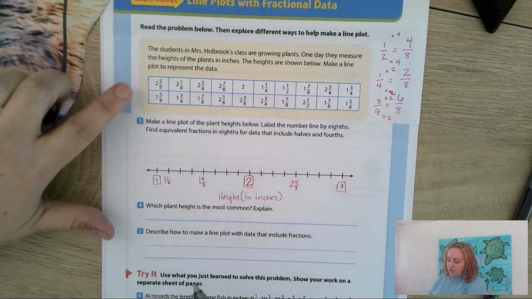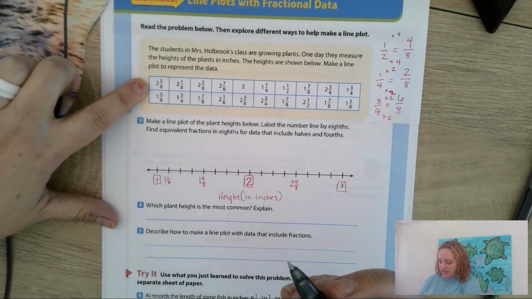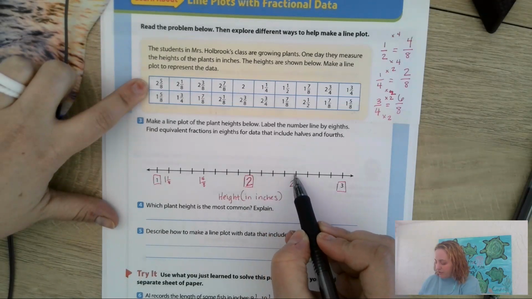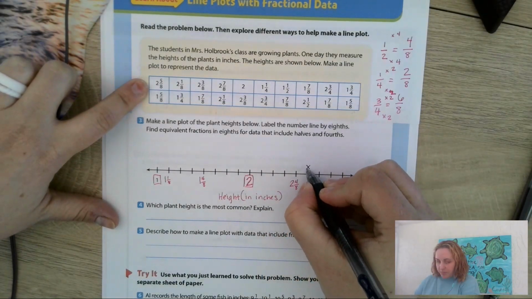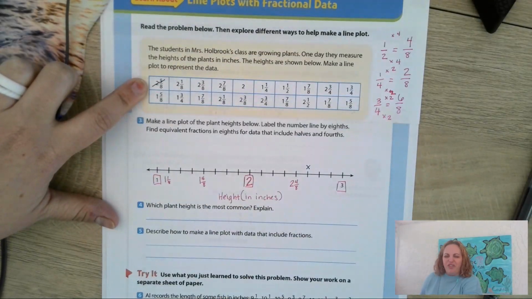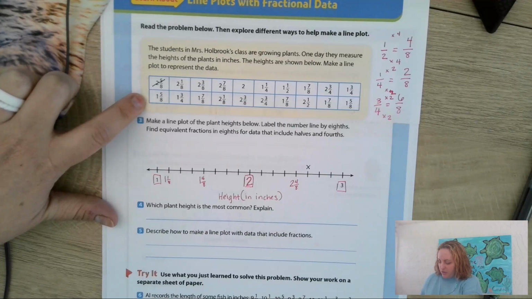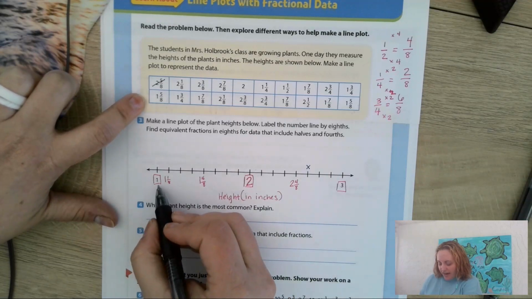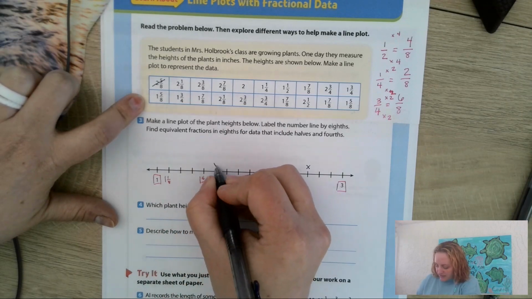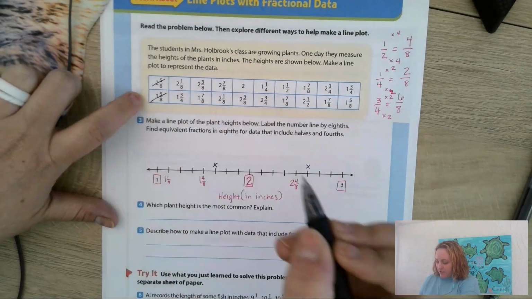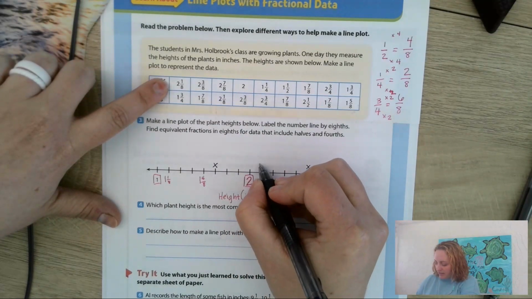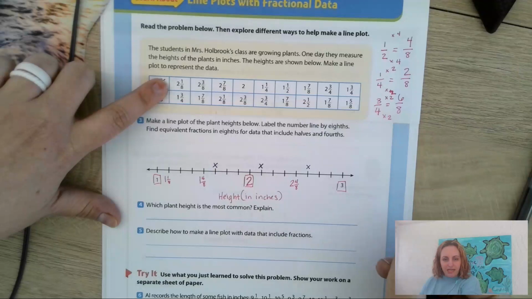Each X is going to represent one of the plants. So here I have a plant that's 2 5/8. I go after the 2, and I'm going to go 1, 2, 3, 4, 5/8 over, and I put an X. And then I'm going to cross it off because I used it. I don't want to forget what I've already put on. All right, 1 5/8. So I go after the 1, 1, 2, 3, 4, 5/8. Cross it off. 2 1/8. So here's the 2, and this is 1/8. Remember, each of these is counting by eighths.